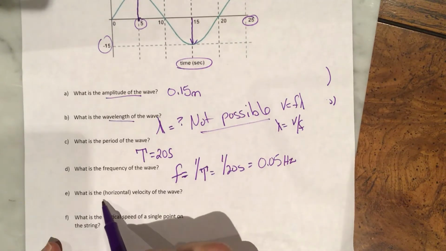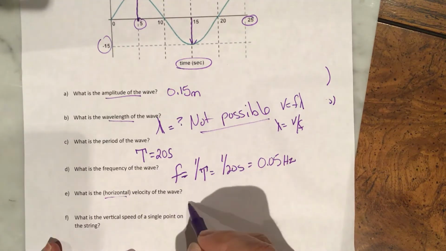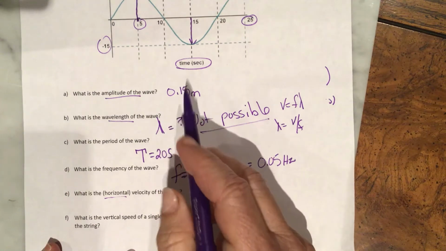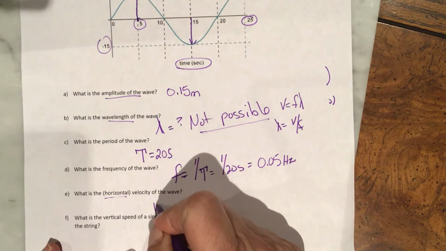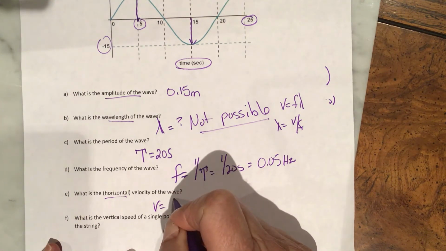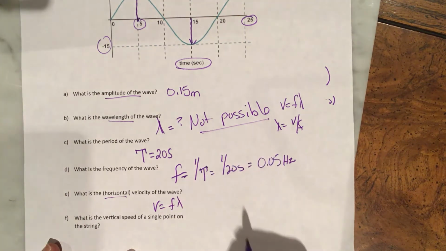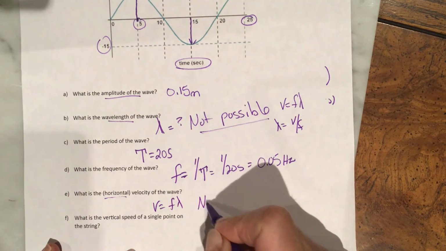They'd like us to tell them the horizontal velocity of the wave. Well, it looks to me like we have the same problem that we had above. In order to find the velocity, we need the wavelength, and we weren't provided the wavelength, so that's not possible either.